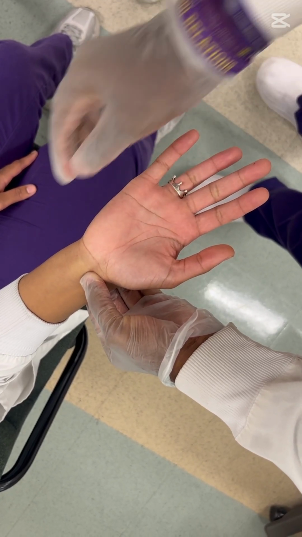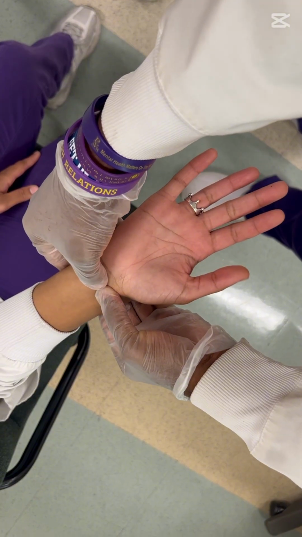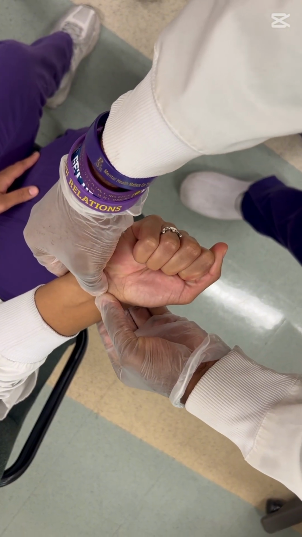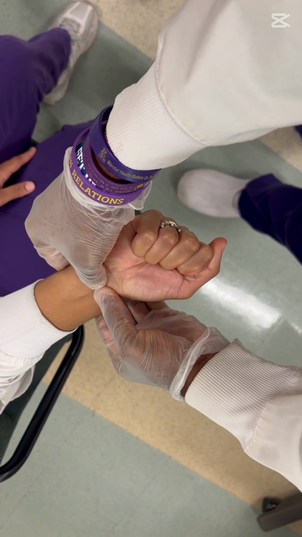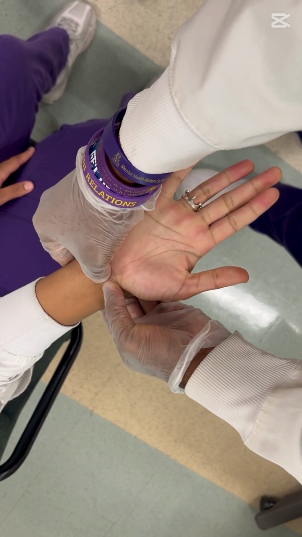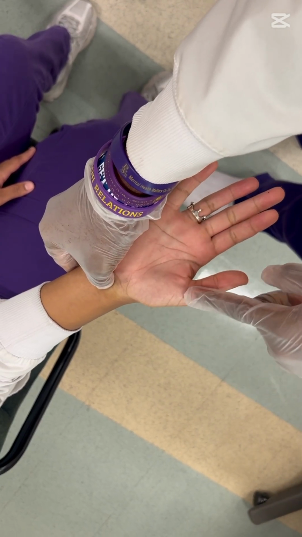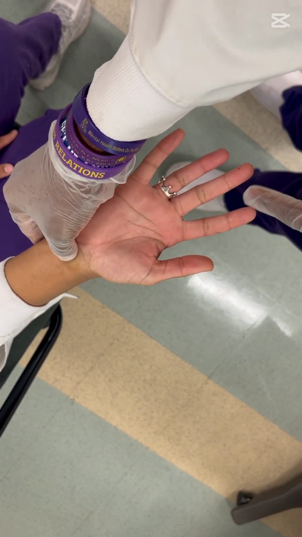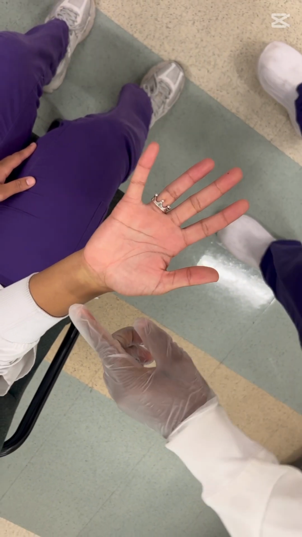Once again, note redness of the patient's palm. Occlude both arteries by applying pressure. Note blanching of the patient's palm. Once pressure is applied, remove pressure of the radial artery, which is the thumb side, and note blood reperfusion. This patient has a positive Allen's test and is a candidate for arterial blood draw.